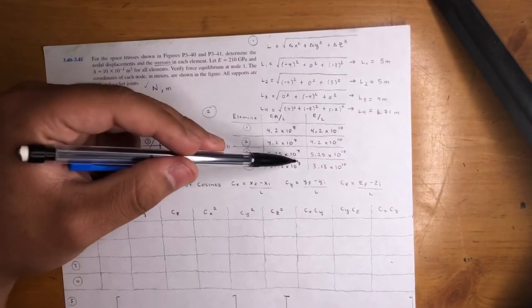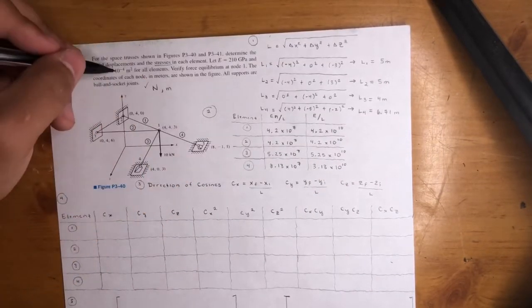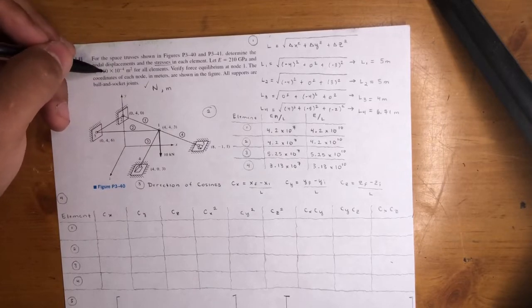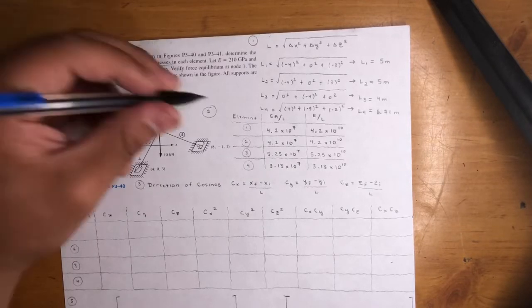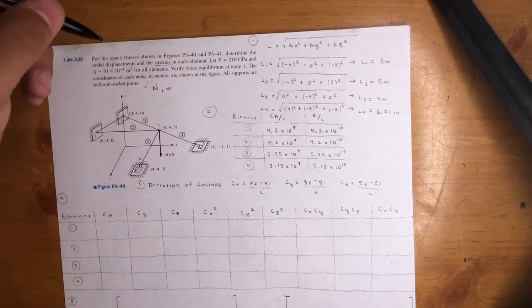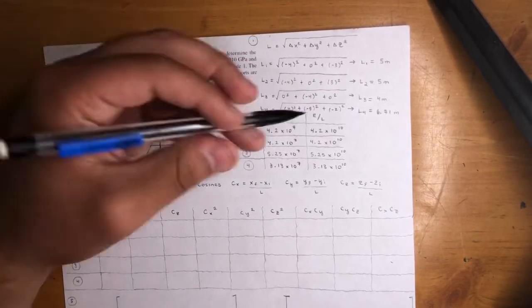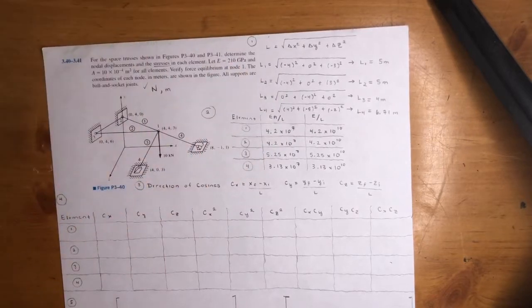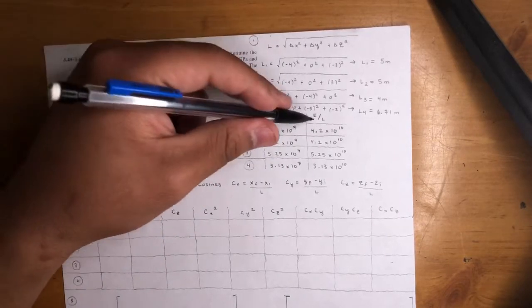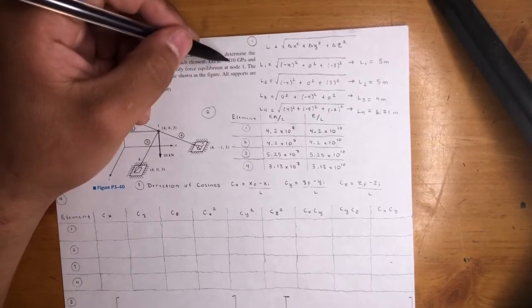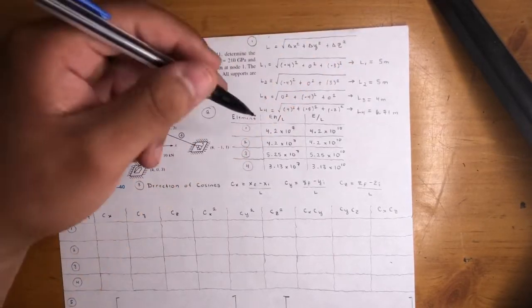It's just a difference by 10 to the 3, and it's positive, not negative, because in this case, when you multiplied the E over L by area, it made it smaller. But now that we're not doing it, it's going to make it bigger. So it's 10 to the 10, not 10 to the 7. But I mean, that's pretty simple math, right? Just do E over L. Just 210 times 10 to the 9 divided by 5, and so on for all of them.